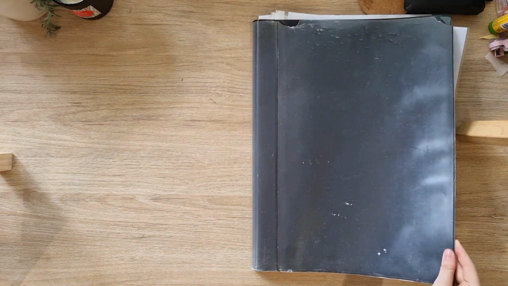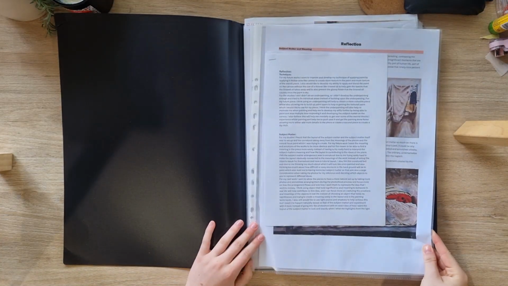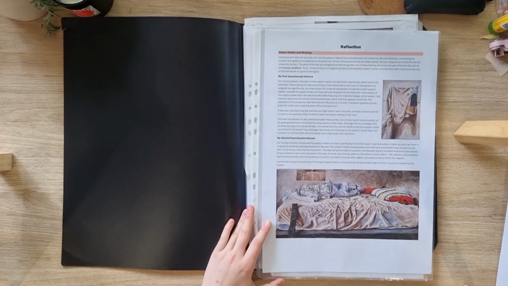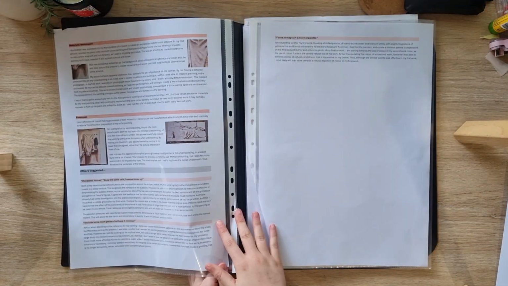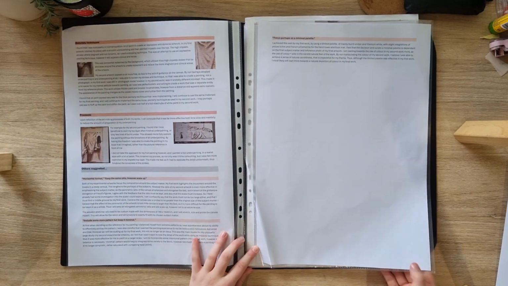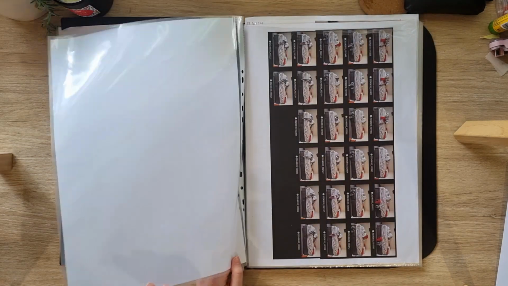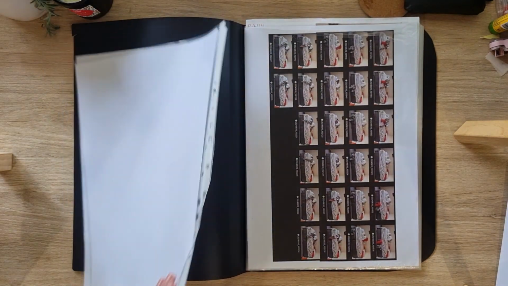And then this is my Unit 4 folio. So as you can see, starting off with a reflection, I'm just discussing everything that I did with my experiments, how I felt about them and the process and what I planned on doing next. And so here I've refined my subject matter a lot.